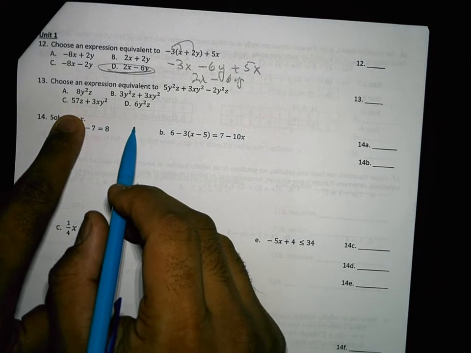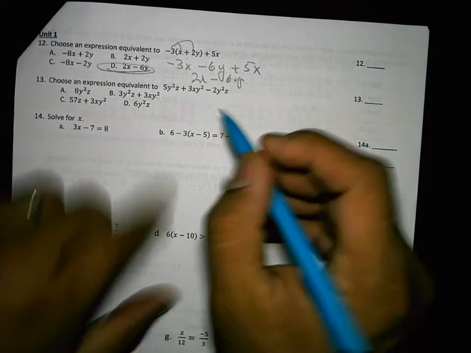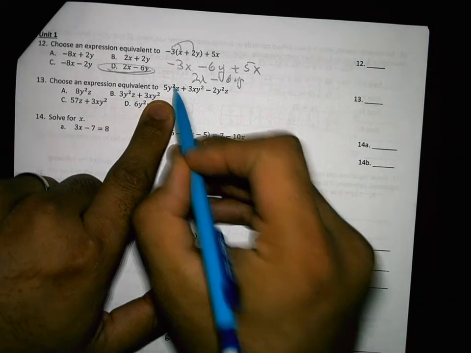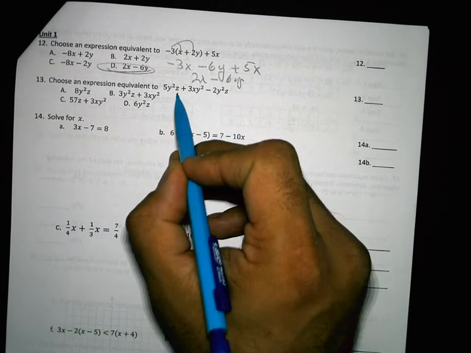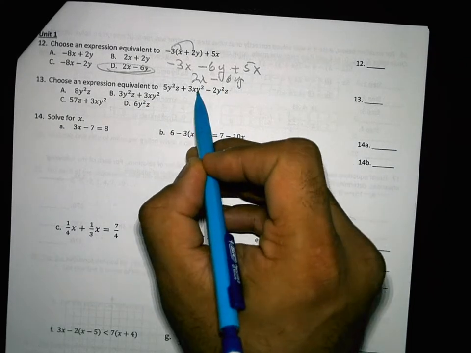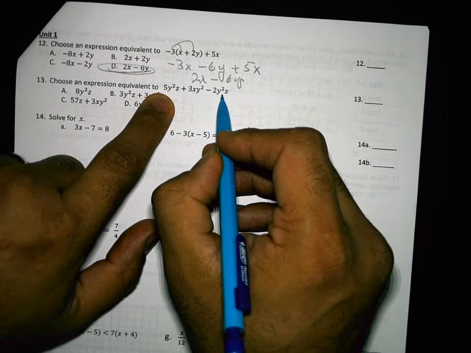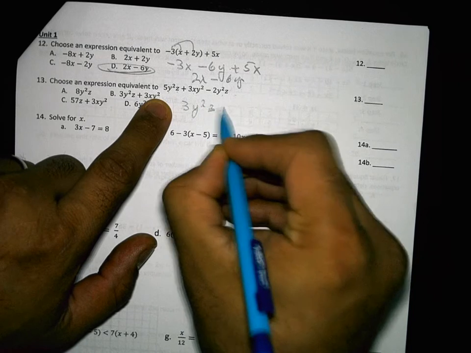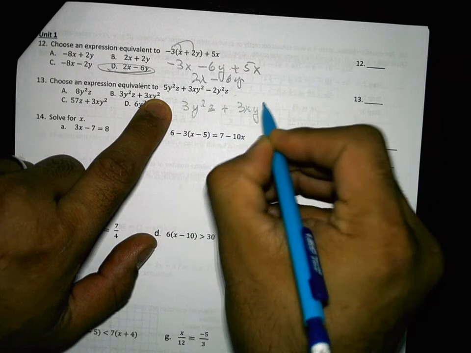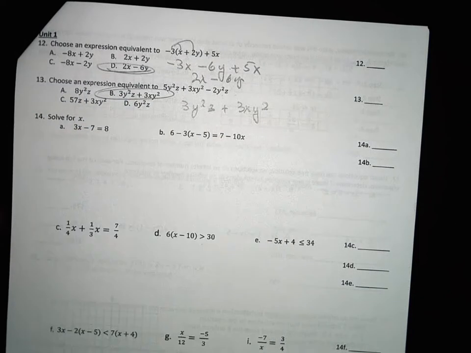Same thing here for number 13. What I need to do is find the same variables with the same power. If you look here, I have 2y's, and 2y's, and 2y's, so that's all the same. But that's 2y's and a z, 2y's and an x, so that's not the same. So these last two are the same. So I get 3y squared z plus 3x squared y. And so that is going to be B. It's just combining like terms.